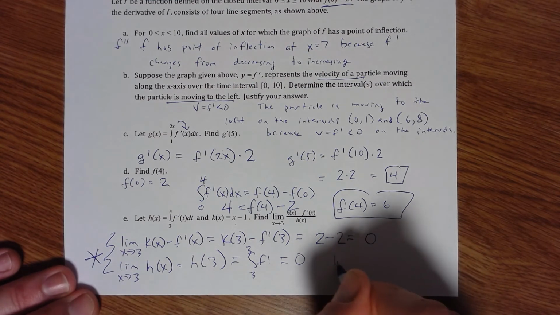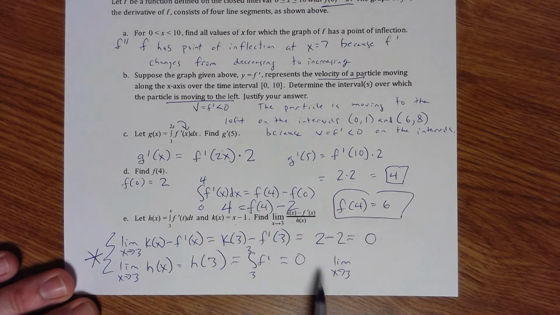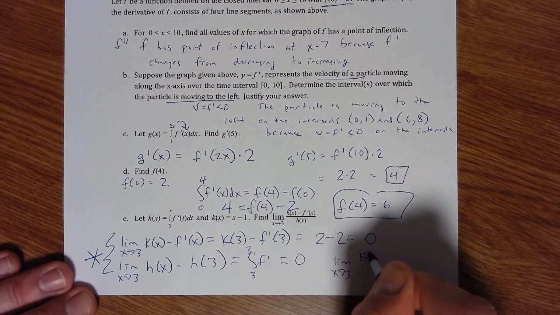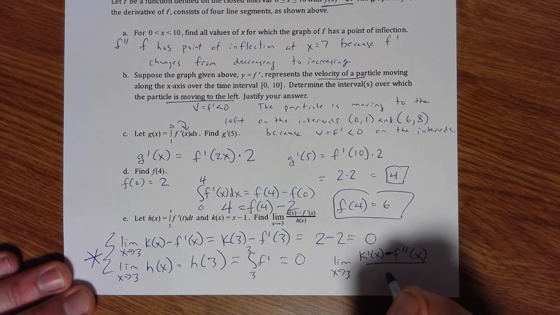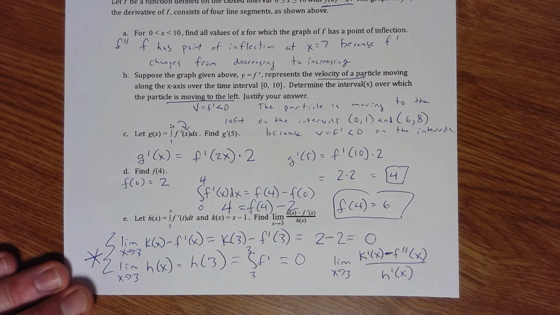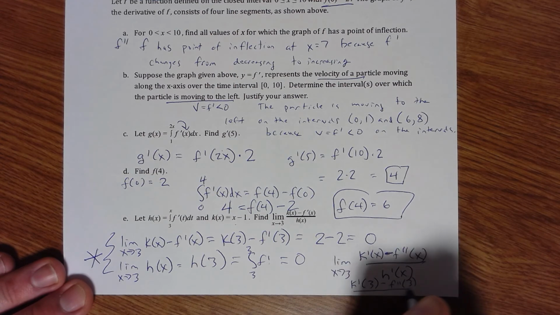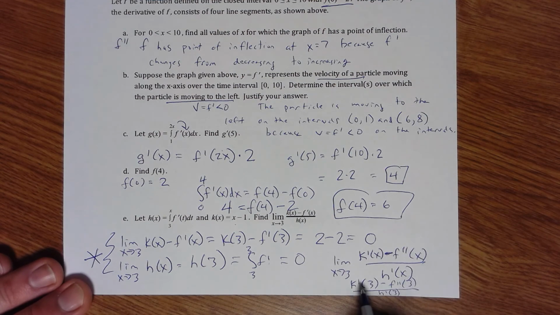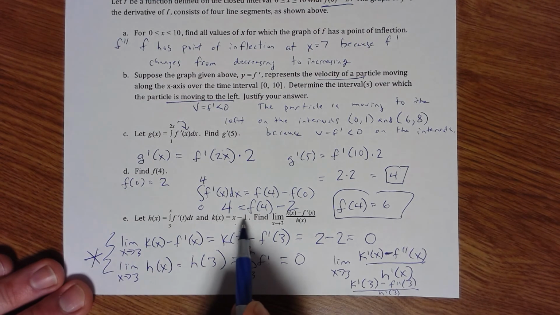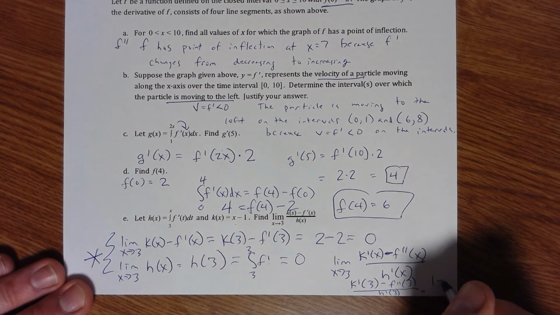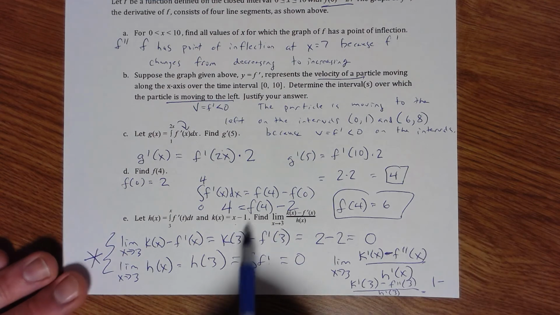Let's take the derivative. So we have the limit as x approaches 3, so we're still going to evaluate a limit as x approaches 3, but now the derivative of the numerator is k prime of x minus f double prime of x, the derivative of f prime, over h prime of x. So it looks something like that. And now we're going to have to find k prime. We don't want our limit anymore because we're going to evaluate now at 3. K prime of 3 minus f double prime at 3 over h prime of 3. So k prime of 3, well, k prime is just 1. The derivative of this function is just 1. And we plug in 3, we still get 1. So 1 minus f double prime at 3.